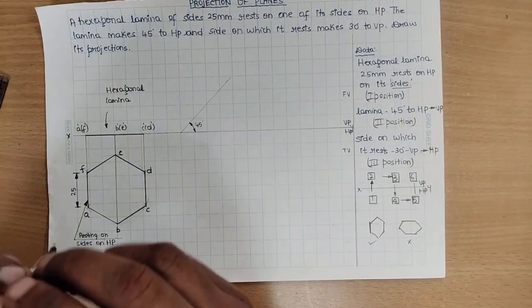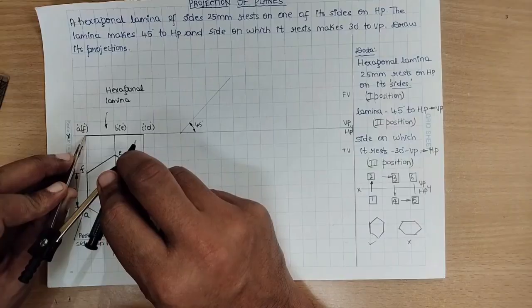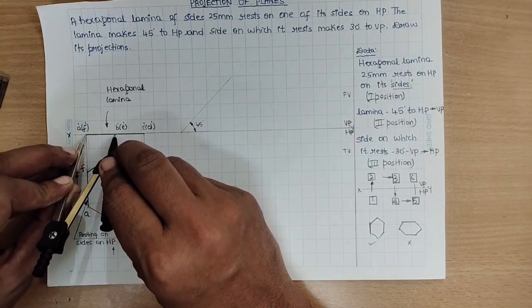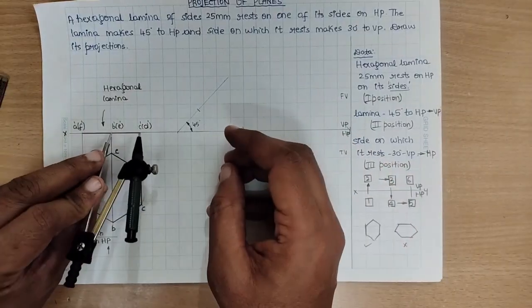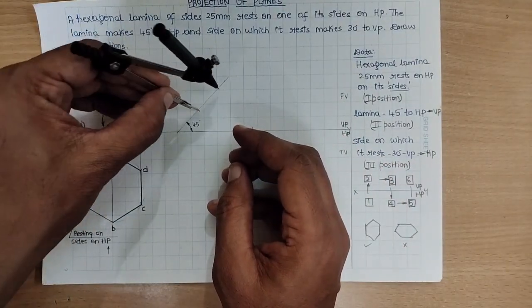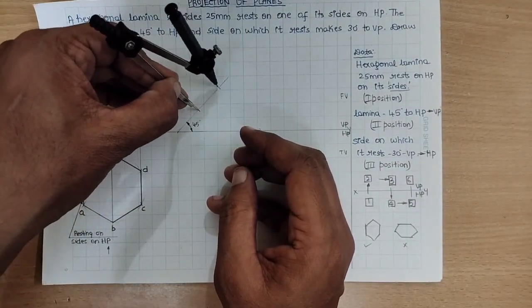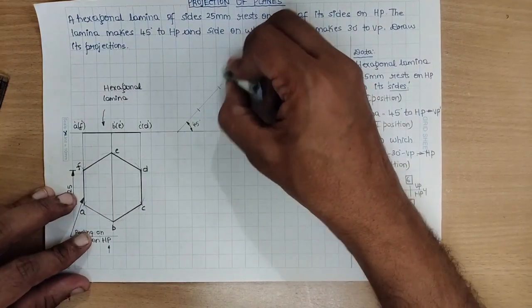Now make use of compass, start transferring the points. First point and the second point as the distance, place it here, transfer the points. Similarly, even these 2 points would be same, transfer the points. Extra projections is not required, you can remove it.